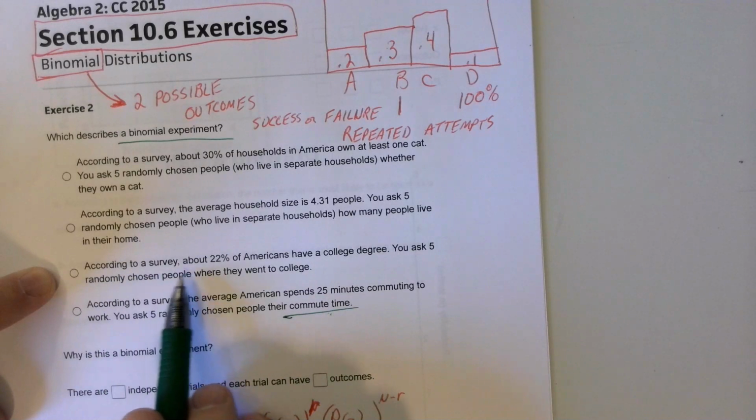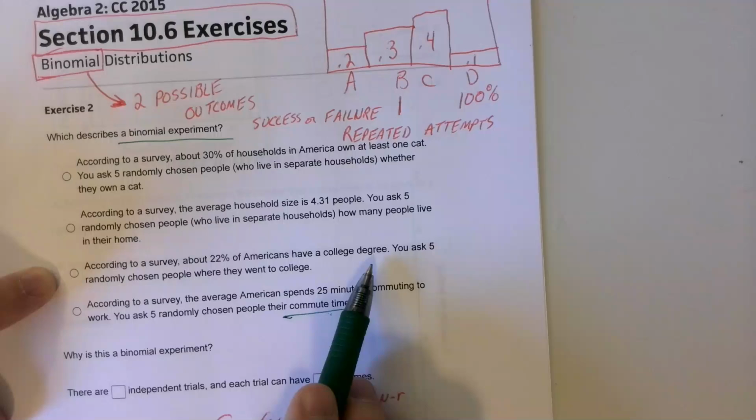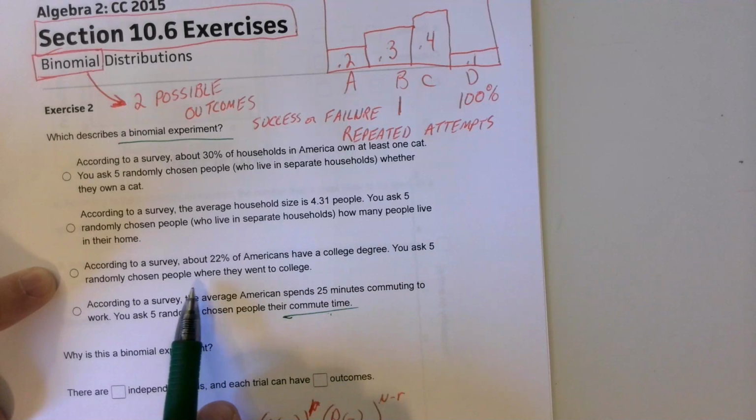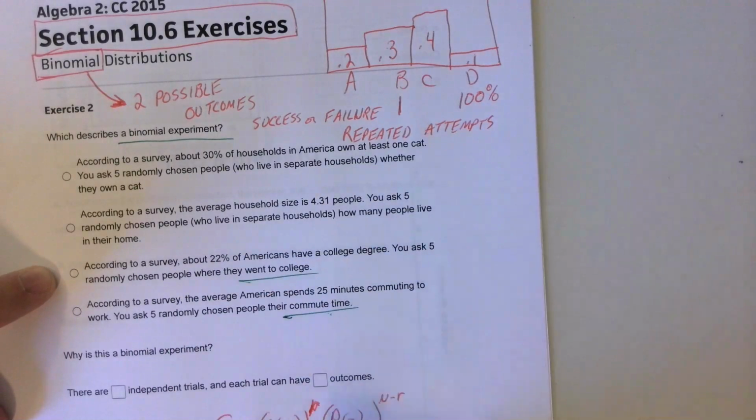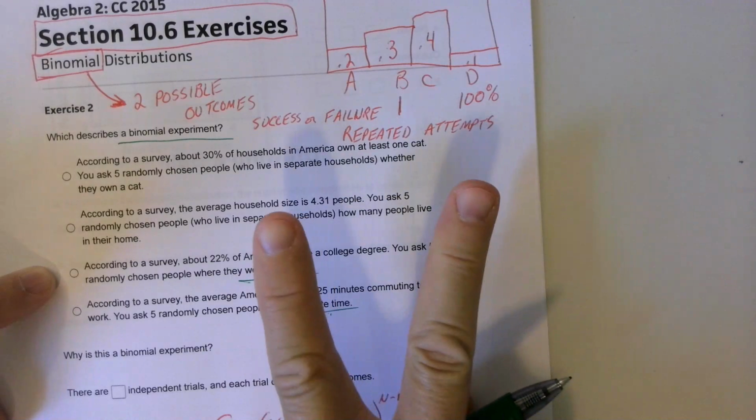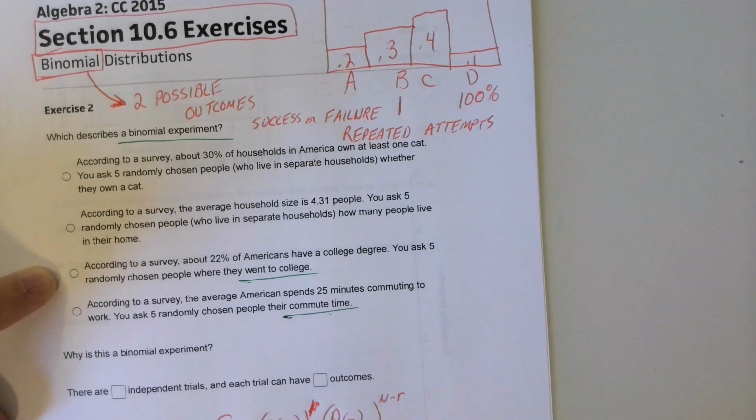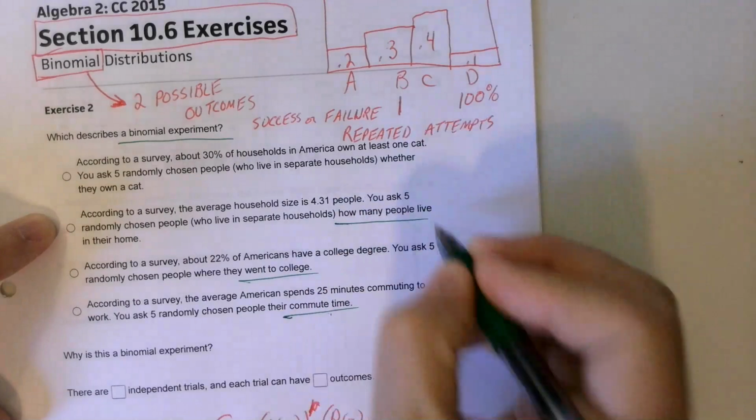This one, according to a survey, about 22% of Americans have a college degree. You ask 5 randomly chosen people where they went to college. Is where you go to college 2 possibilities? Don't think so. This one, according to a survey, the average household size is 4.31 people. You ask 5 randomly chosen people who live in separate households how many people live in their home.